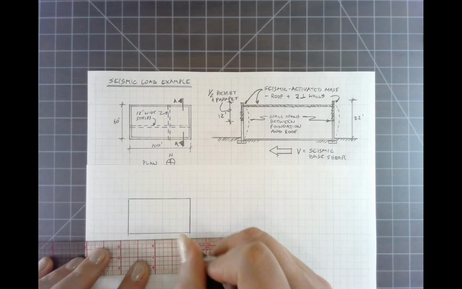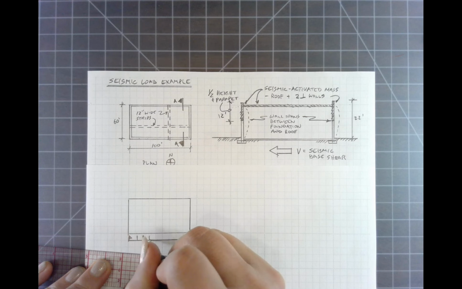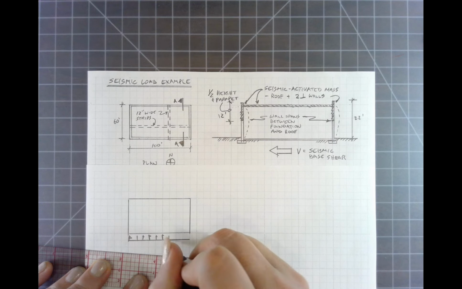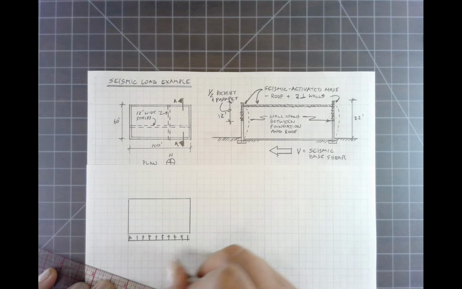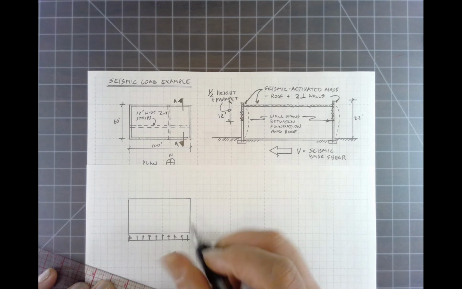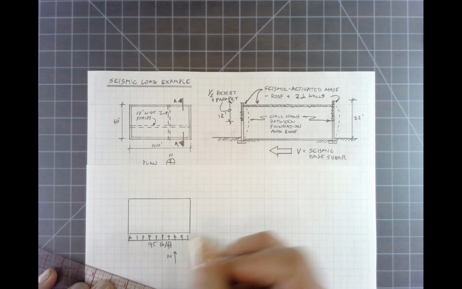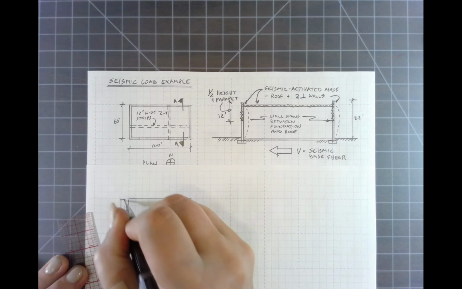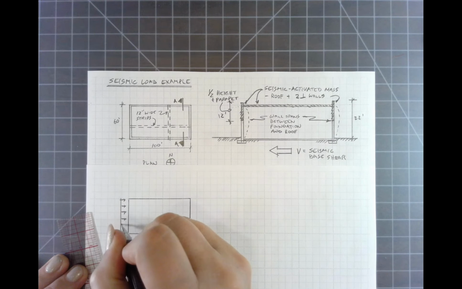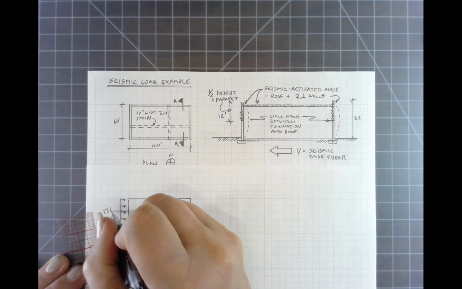And so in one direction, here's our linear load per foot. In this direction, north-south, again, north is up, this is 95 pounds per foot. In the east-west direction, this is our 136 pounds per foot.